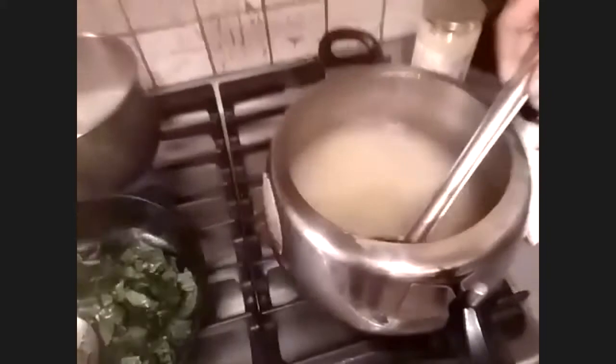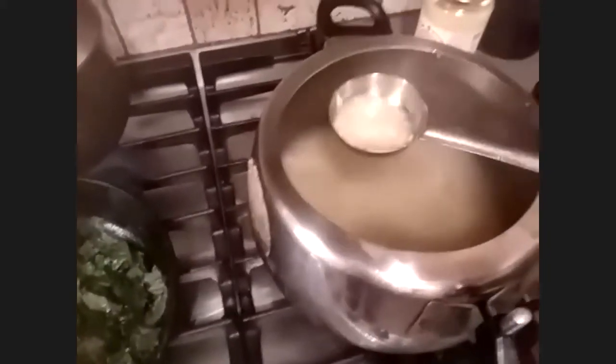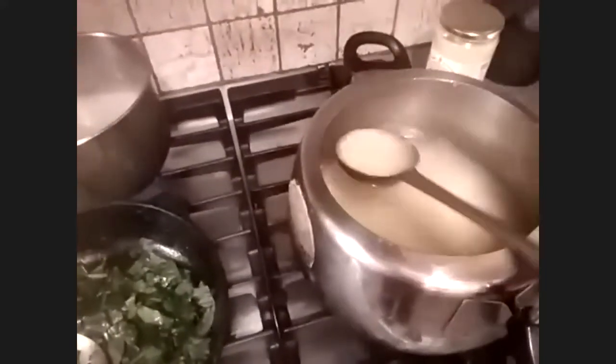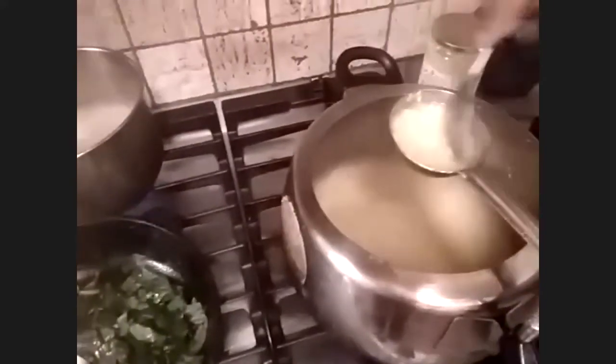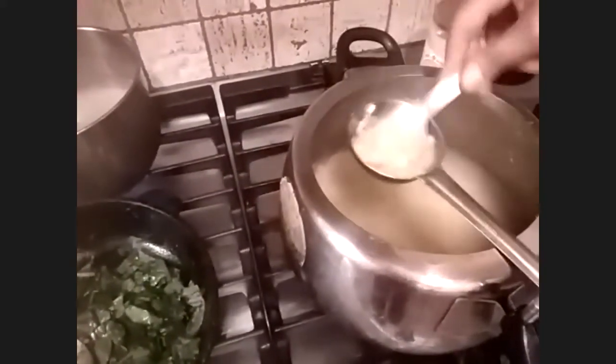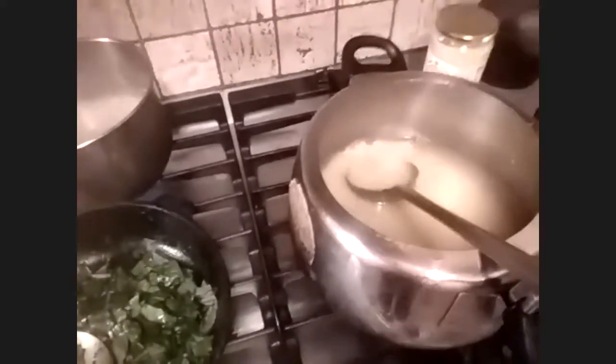So I want to show the dal after the pressure cooker. This is what happened. The dal is cooked. This is like a very nice soup. If I press it with the spoon, it's all kind of mushy and done. All I need to do is add the spices into that. Wait, keep it here now. So this is my spinach and the spices.